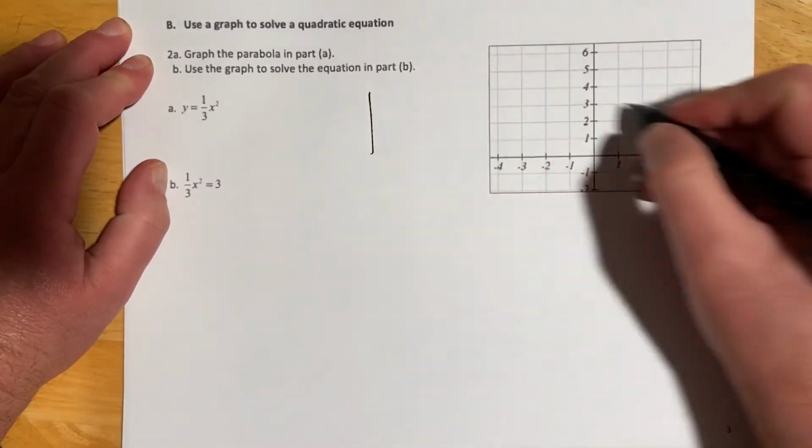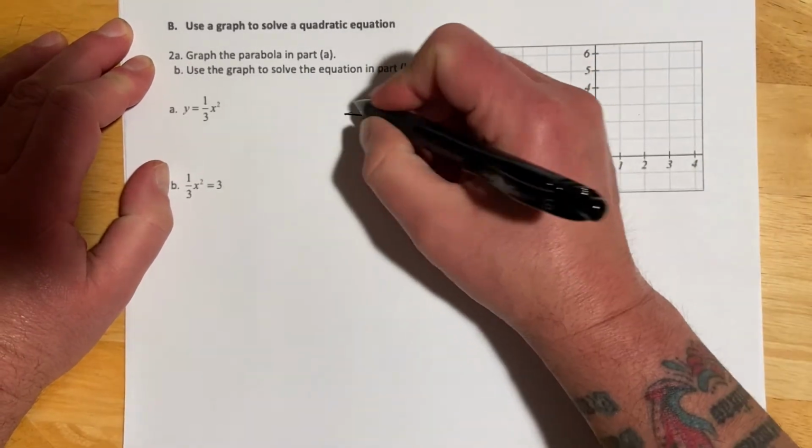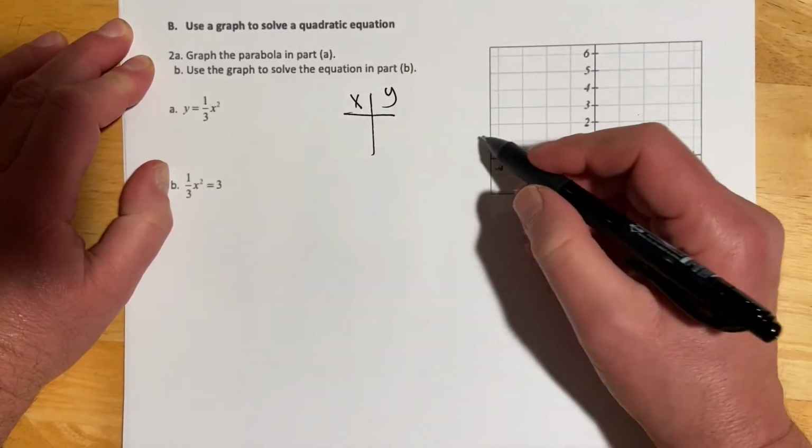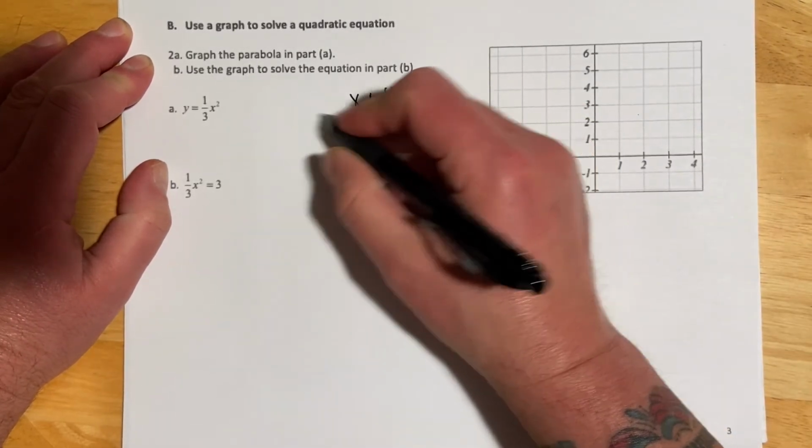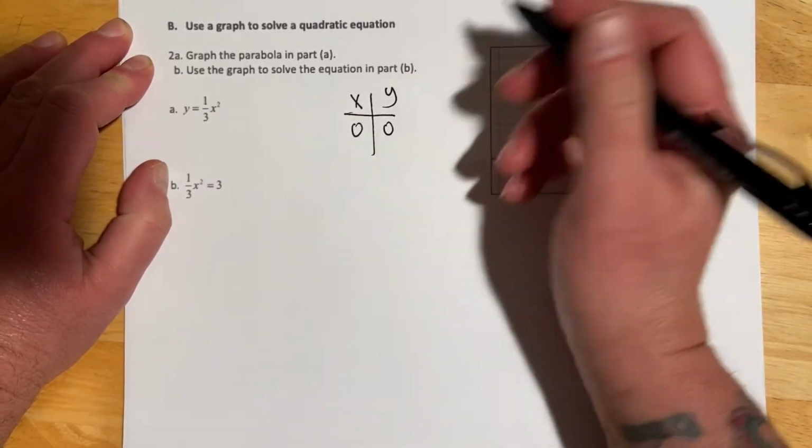With this one, for here we're not given a table to fill in, so we have to make our own. Again, we only need to graph the vertex and one other point. So if x is 0, y is 0, and that's going to be our vertex.